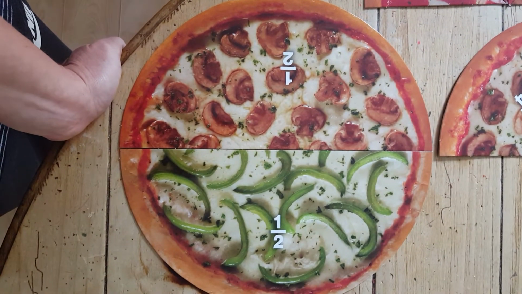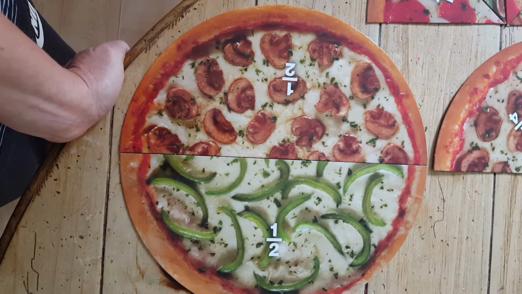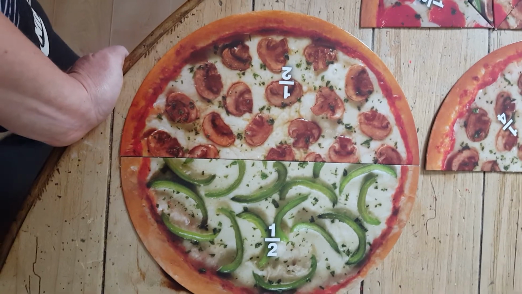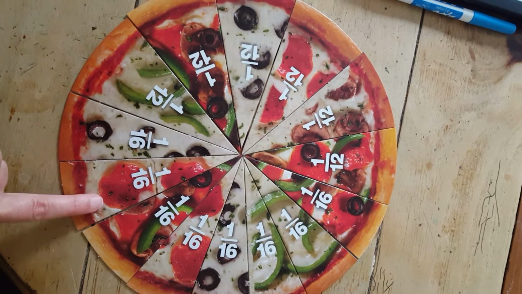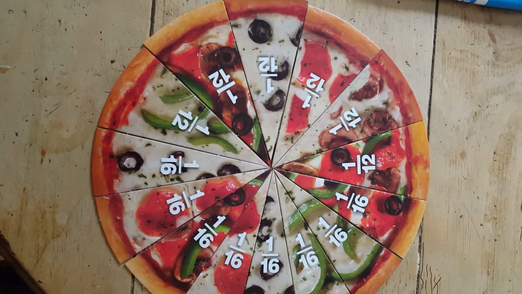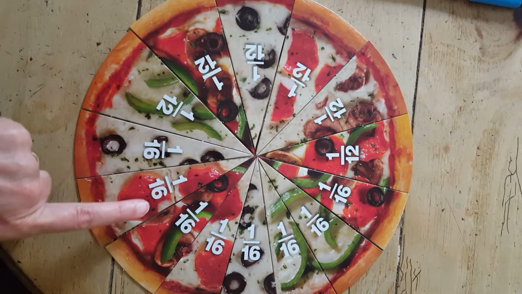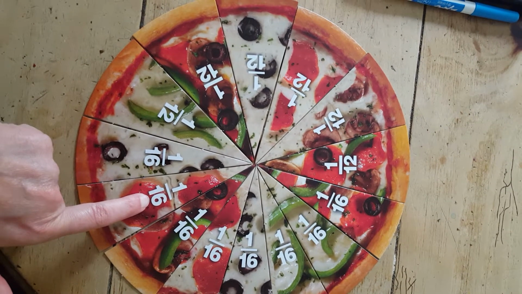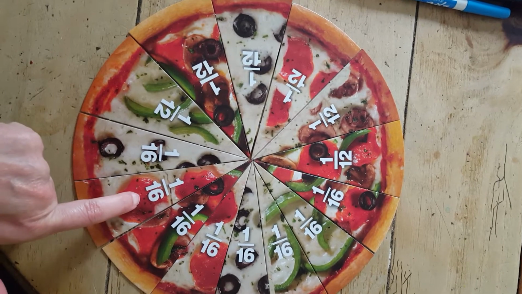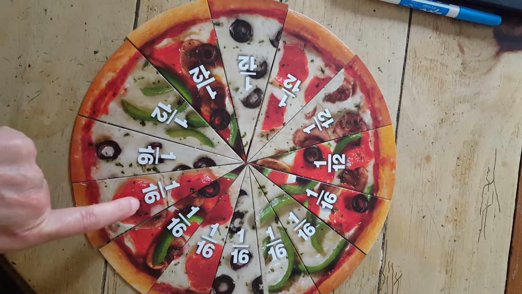If you were hungry and you got a half of a pizza, you'd be pretty happy. But if you got a piece 1/16 of this pizza, you're not going to be satisfied by that. You're going to want more. So even though 16 is a much bigger number than 2, in this case, the fraction is smaller.